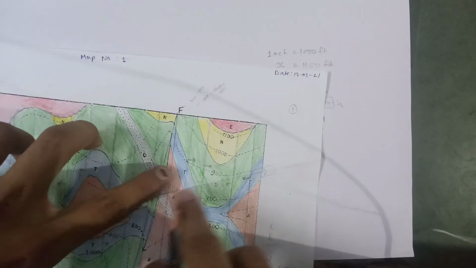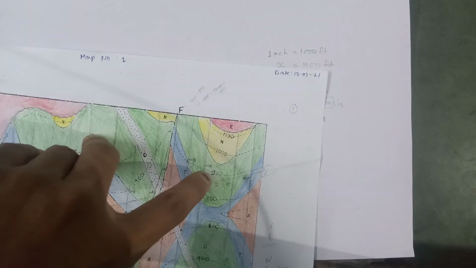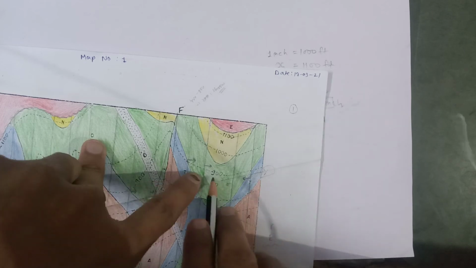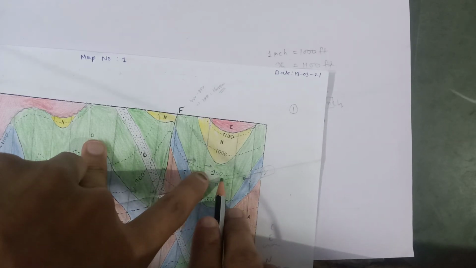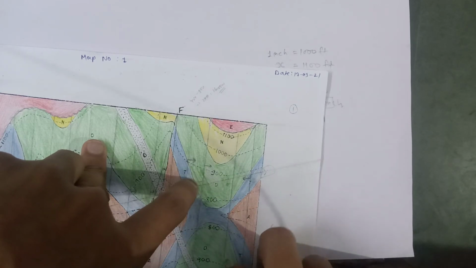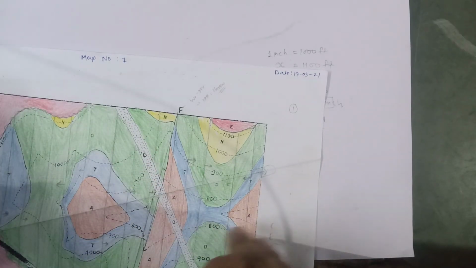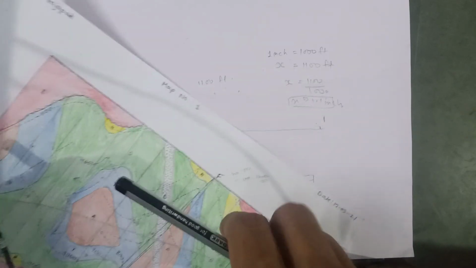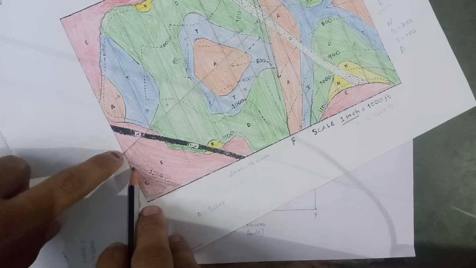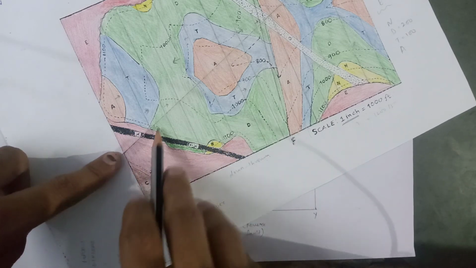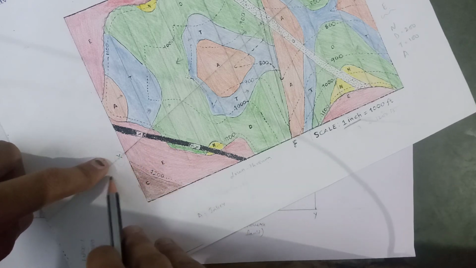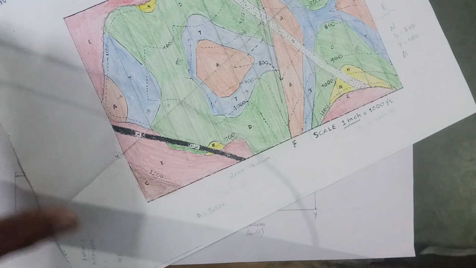Suppose here it is given that this point is in between 800 and 900. So you can take 850 or 900 also, whatever you want to take. In the same way you can take an x point here also, it is between the 1200 contour line and the 1100 contour line. So you can take any value between this, take an average of 1150 for the safer side.